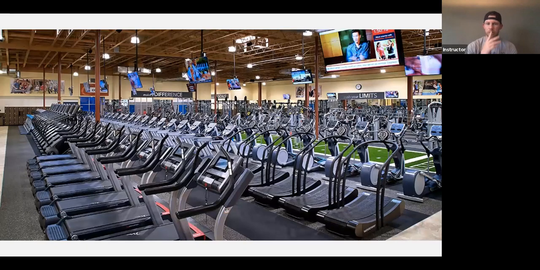So here's just an example. This is a 24 Hour Fitness. You can see treadmills are really close to each other. Look how they're grouped. We'll call them the standard treadmills over here on the left. Then you have your sprint, your Woodway ones right here. And then you have your elliptical machines there. So they almost did it by brand and by function, right?